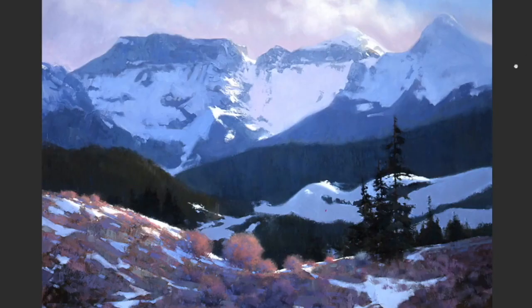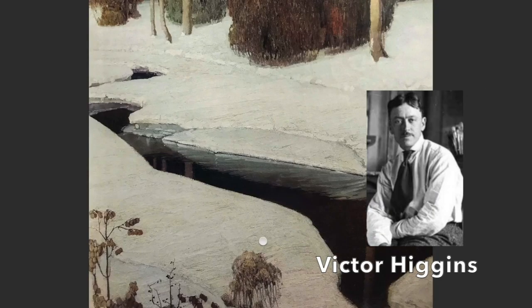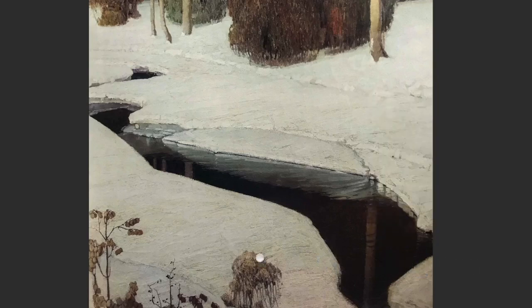Another one here. It's along that same line. This is Victor Higgins. He's a Taos painter, turn of the 20th century. Very abstract, but at the same time, very, very realistic. Very big, solid masses of shape and value. See, the snow gives you that instant contrast with the dark, deep water there and the darker shrubbery. But very, very abstract because of the simplicity. So it helps you to keep things very simple if you allow it to, and helps you to see things in terms of abstract shapes.